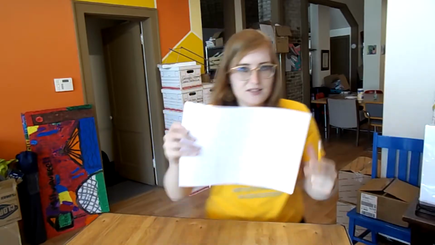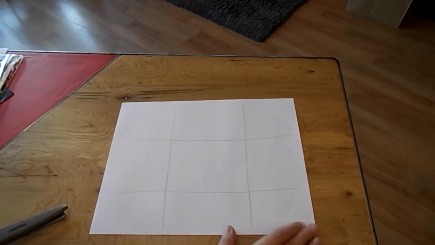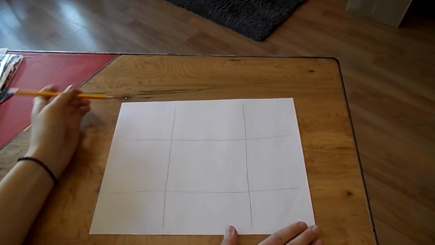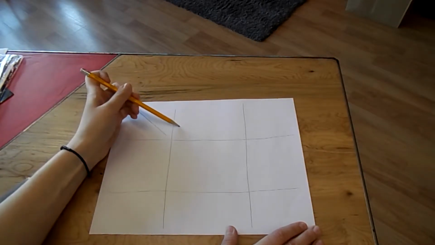The first thing you want to do is draw a grid on your sheet, so break it up into 9 different parts. This is a warm-up just to get our creative juices flowing, so no worries if your lines aren't perfectly straight. It doesn't have to be perfect, but if you really like straight lines, you can also use a ruler. This is what it looks like on my paper. Now I'm going to challenge you to make 9 different lines in the boxes. So I'm going to start by making a diagonal line, a wavy line.